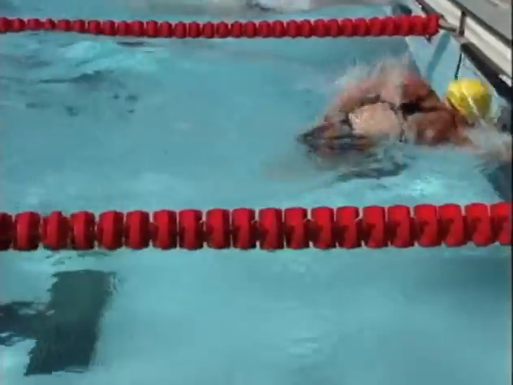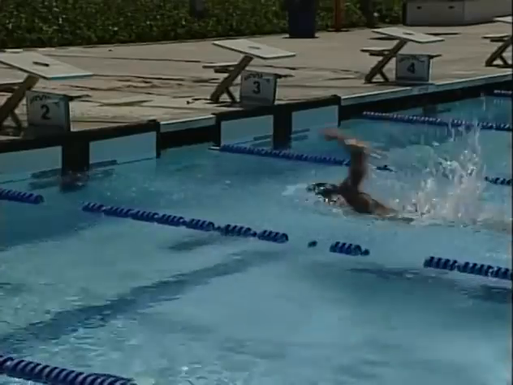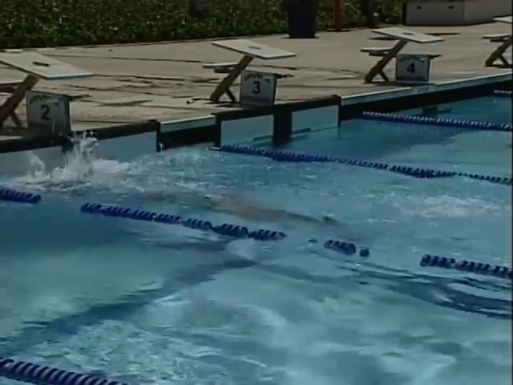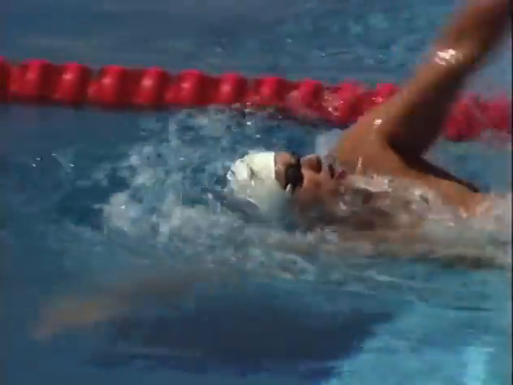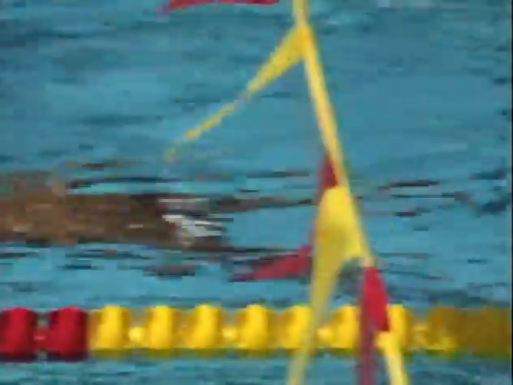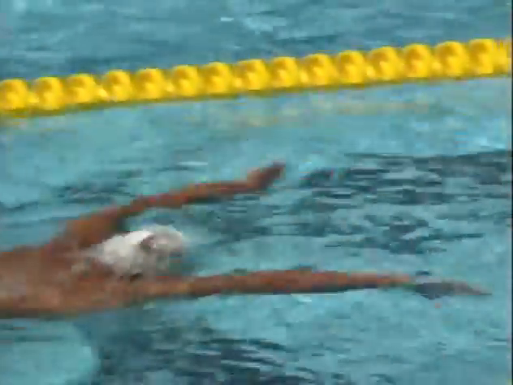Also, the intermediate turns within each stroke shall conform to the rules of that stroke as shown earlier. The turns when changing from one stroke to another shall conform to the finish rules for the stroke just completed. Let's now look at those various transitions.